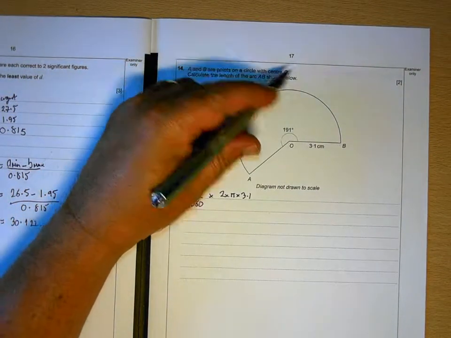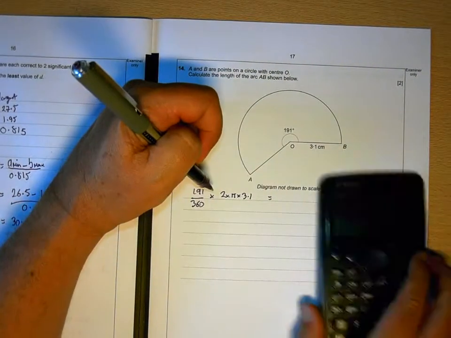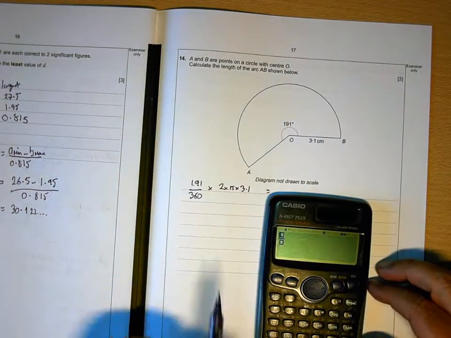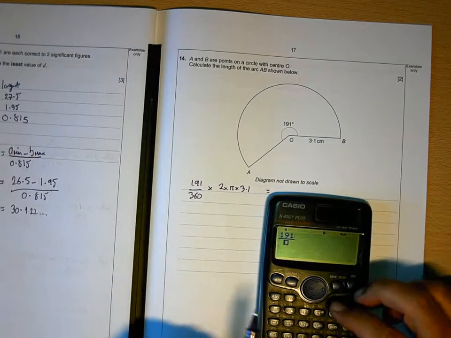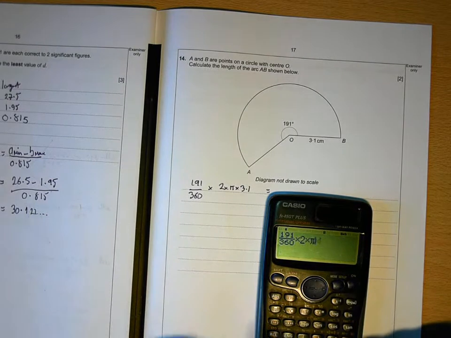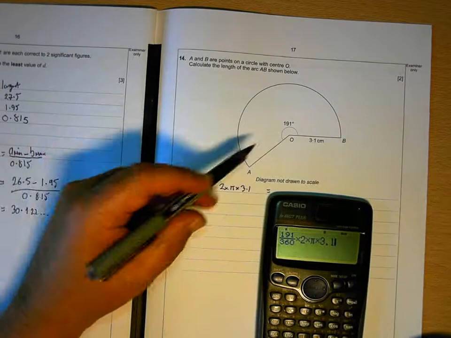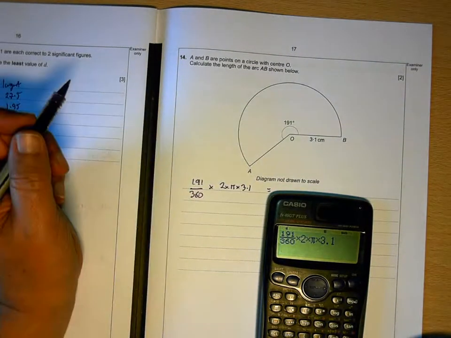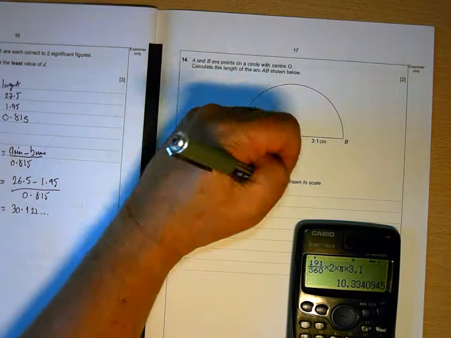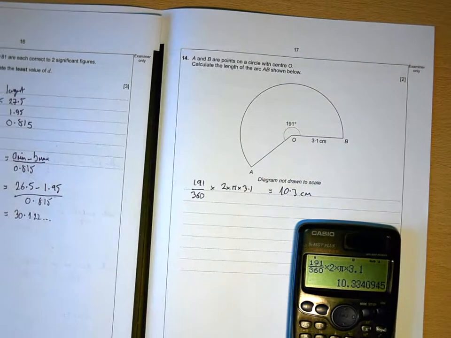So to work out how much of the circumference we have, I'll type it as you see it. There are any number of ways of typing this in. So 191 degrees out of 360 times the circumference. That's 10.3. They're giving it to 1 decimal place, so we can give it to 1 decimal place as well.